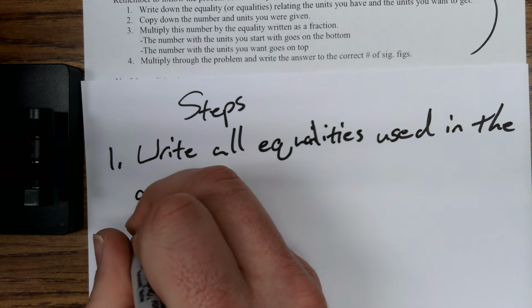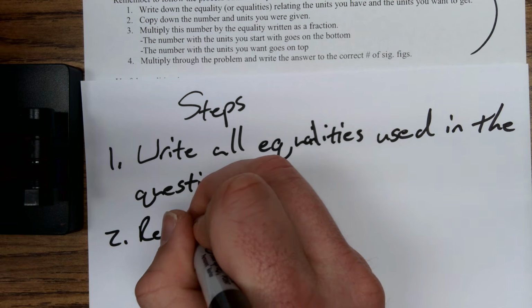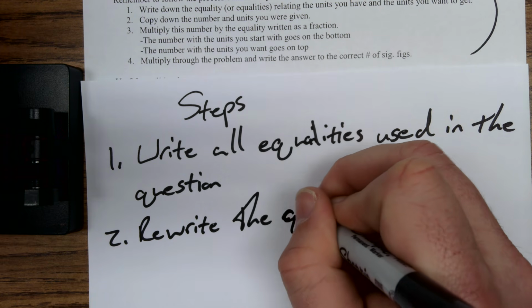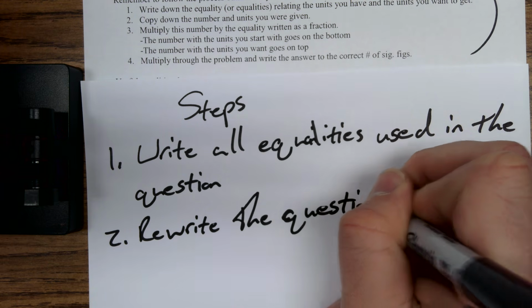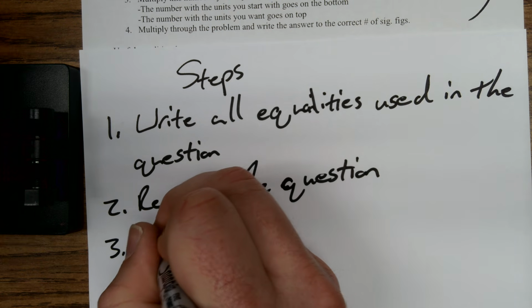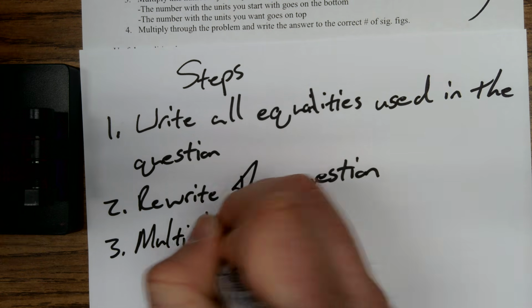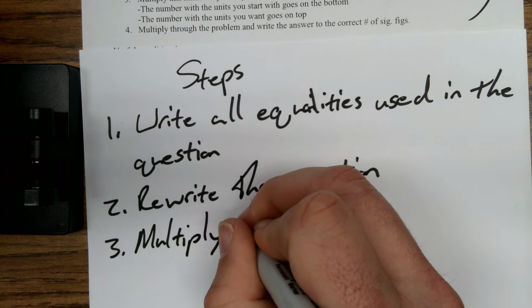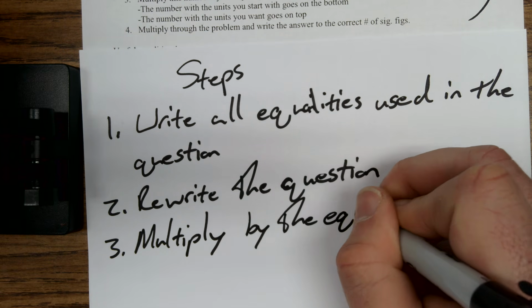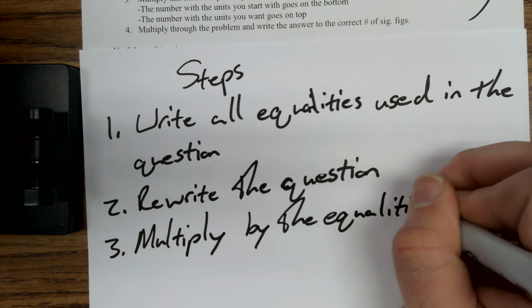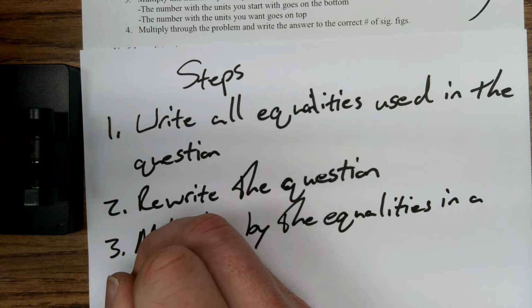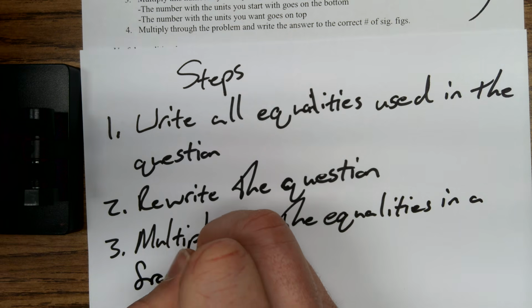Step 2, we want to rewrite the question. Step 3, we're going to multiply by the equality in a fraction.